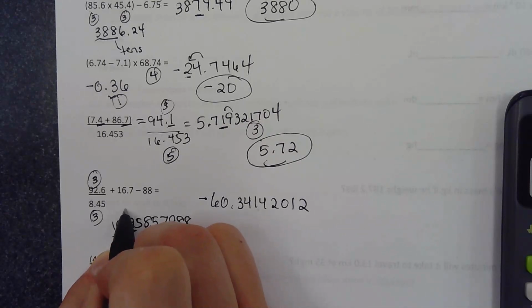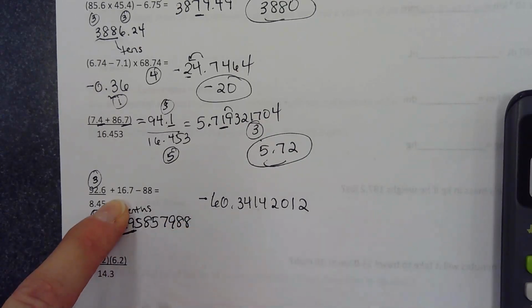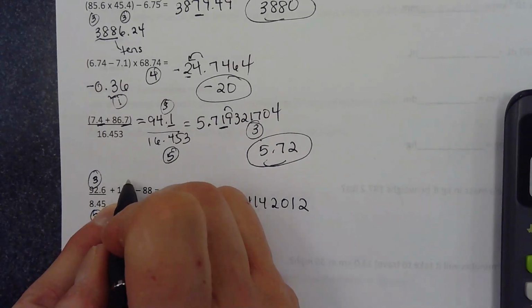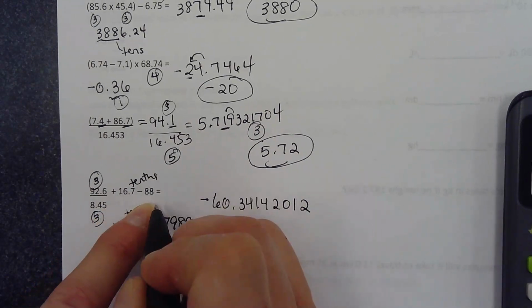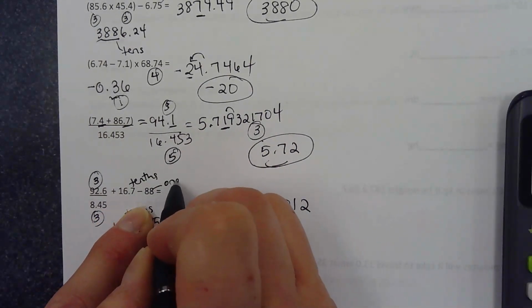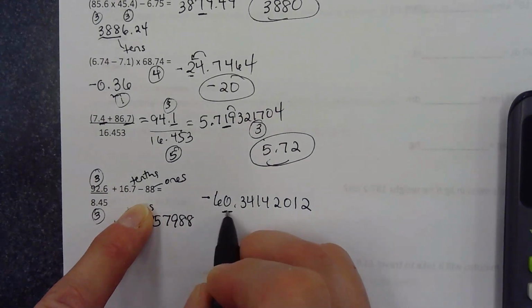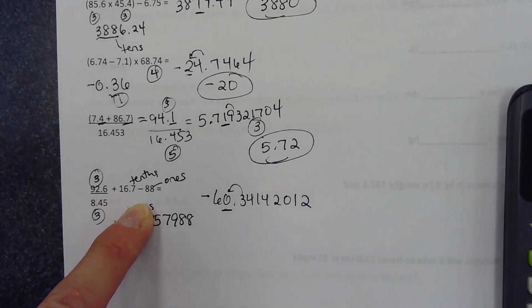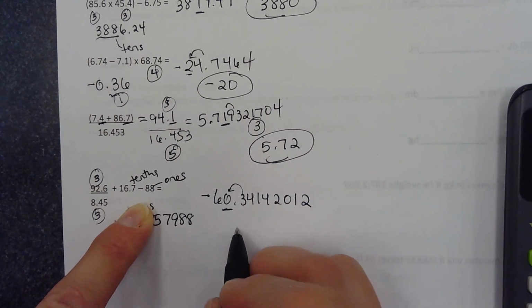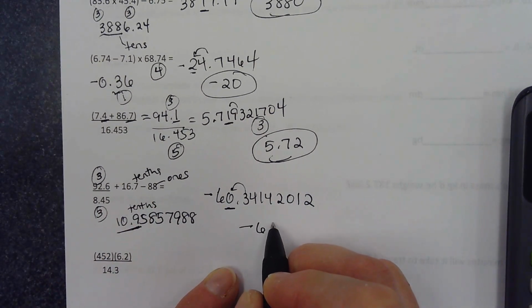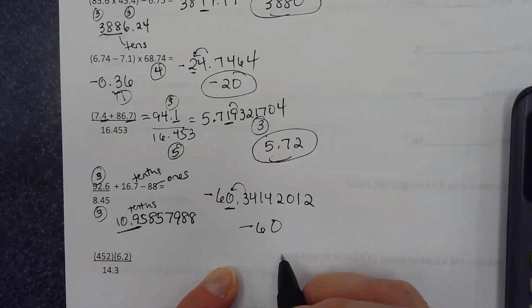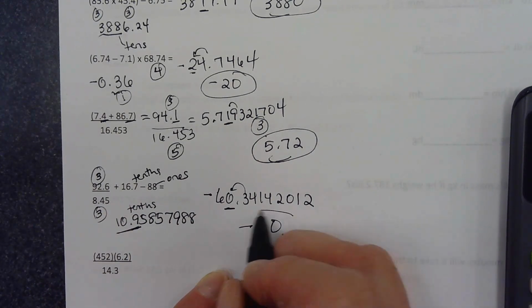Tenths. So this was tenths. What is this one? Also tenths. What is this one? Ones. My final answer must be rounded to the ones. Does a 3 make a 0 go up? No. How do I write this? Negative 60 point. Very, very good.